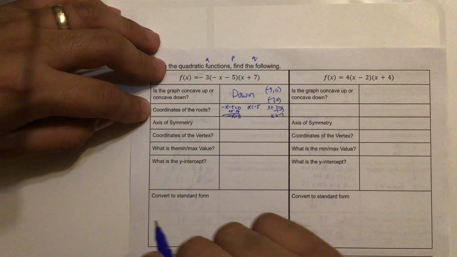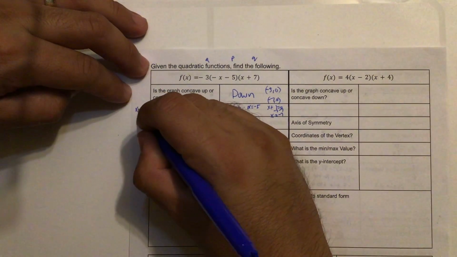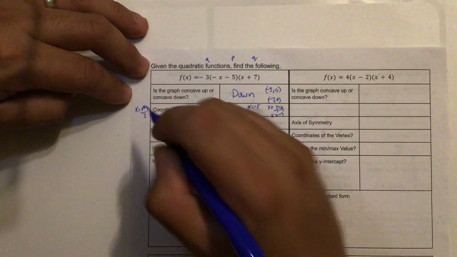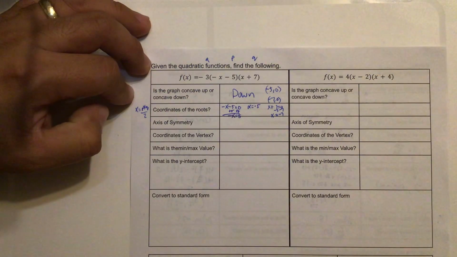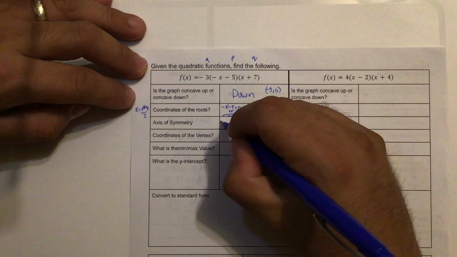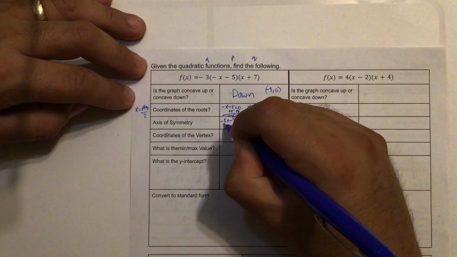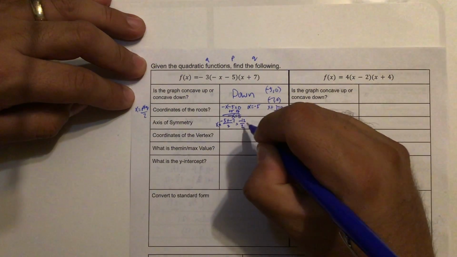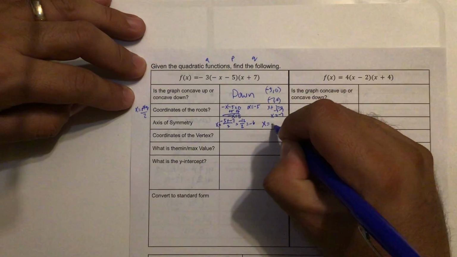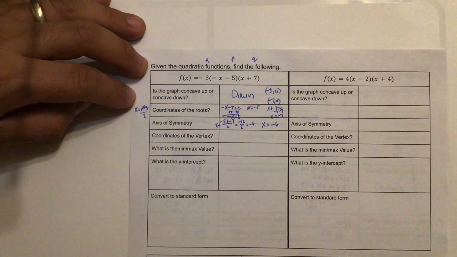To get the axis of symmetry, you just add the roots together. So x equals p plus q divided by 2. So for this one here, it's going to be negative 5 plus negative 7 over 2, which is negative 12 over 2, which is negative 6. So x equals negative 6 for your axis of symmetry.